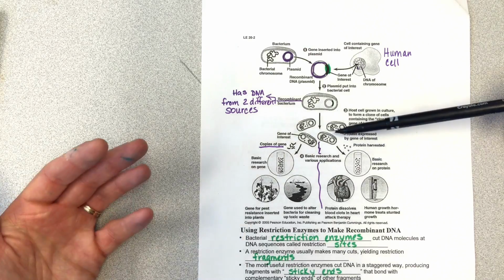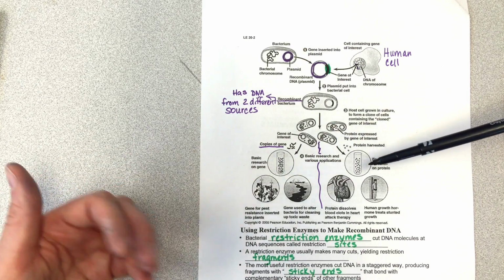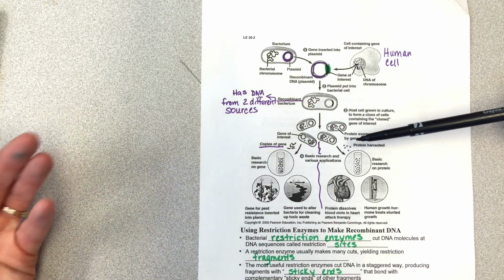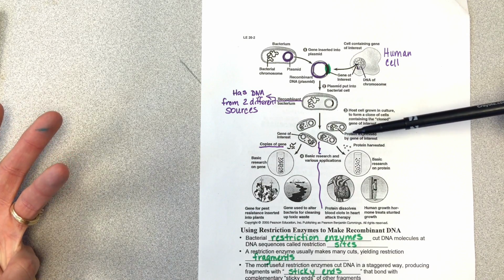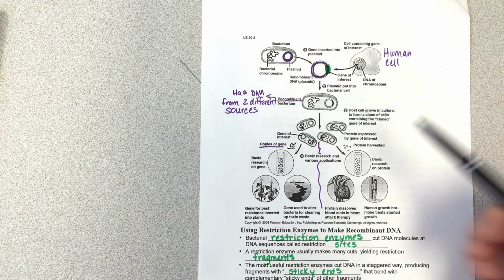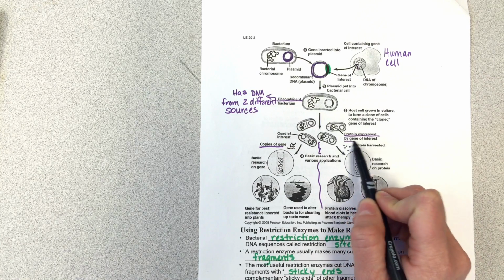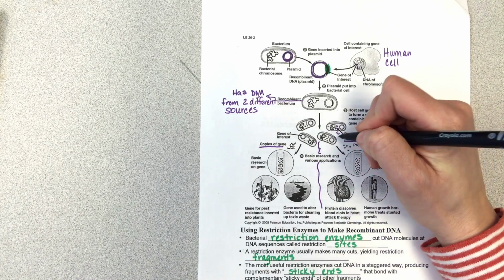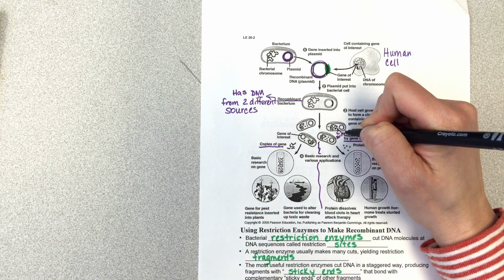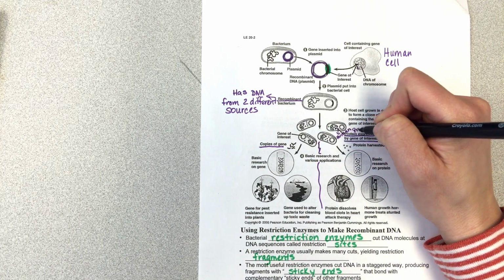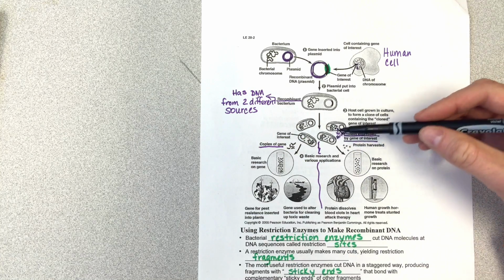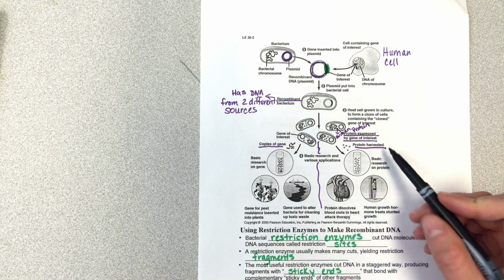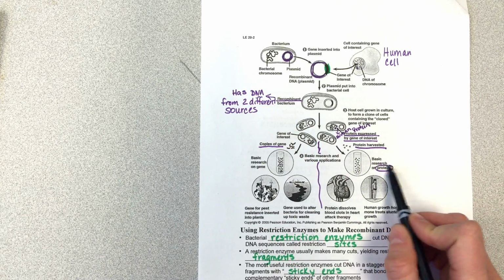On the flip side, on the right side of the diagram, it's showing you that we can use the bacteria and allow them to express the gene of interest. What does express mean? It means they're making the protein. So the protein is expressed, all right? This right here would be the human protein that it's making. Then we can isolate the protein, so we can harvest the protein, and now we can do research on the proteins.